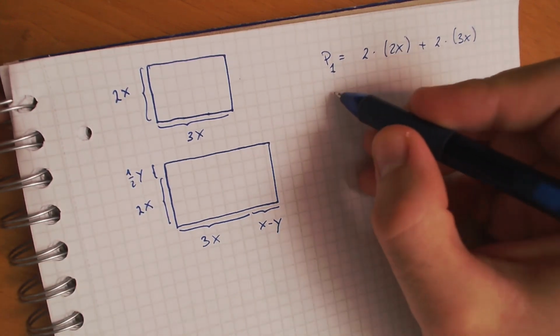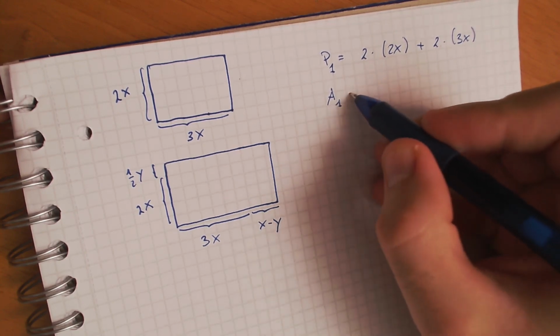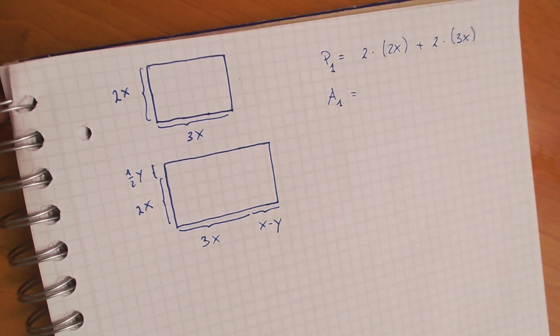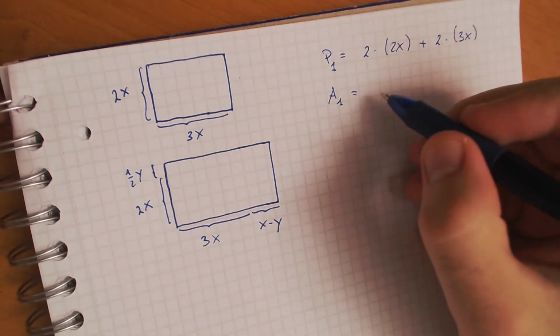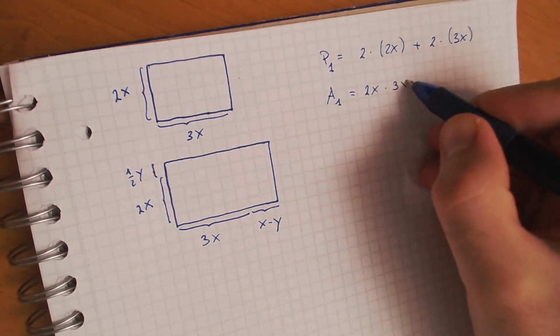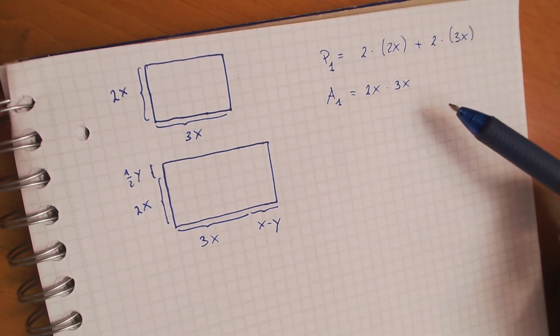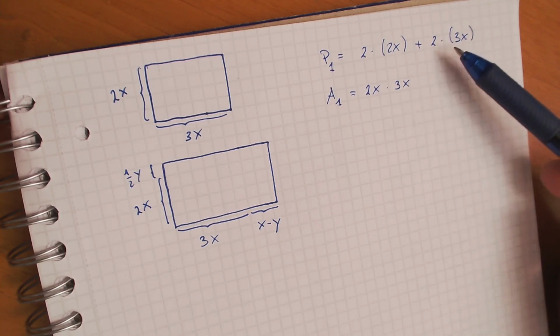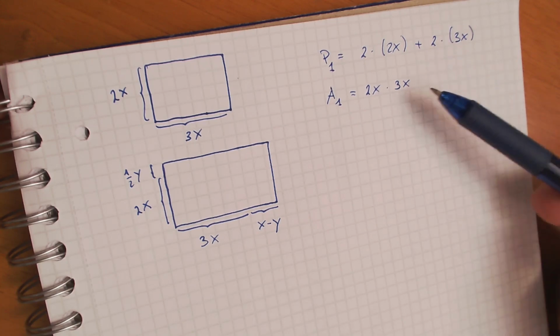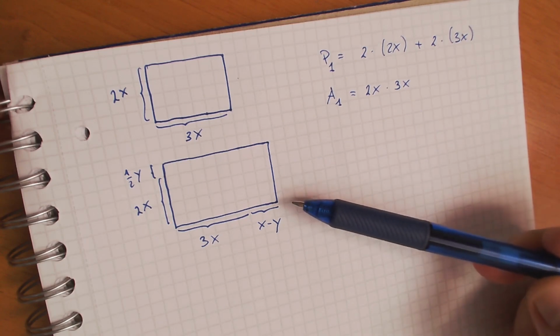So the first area, we can call it A1, is given by this product, 2x times 3x. And this is just a quick reminder of the method to calculate both the perimeter and the area of a rectangle.